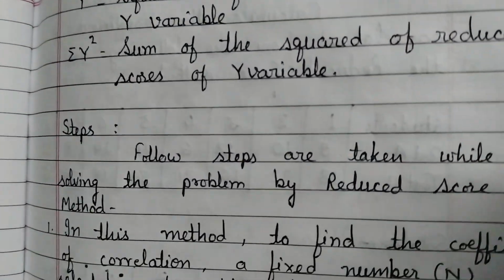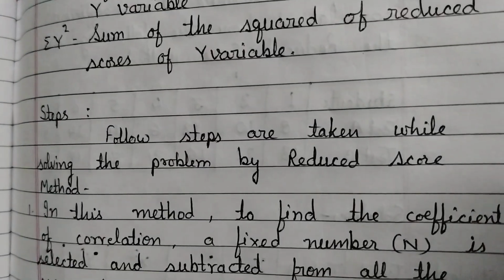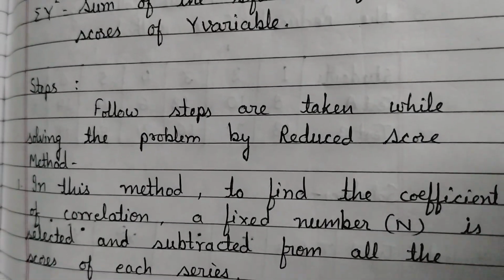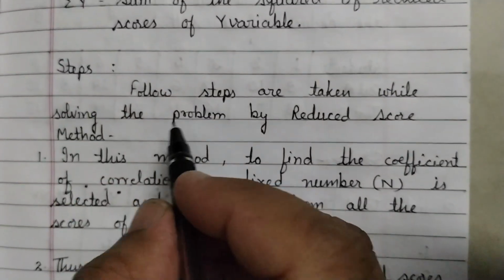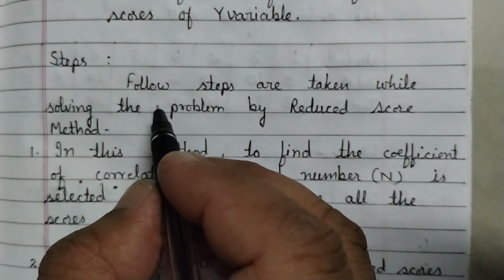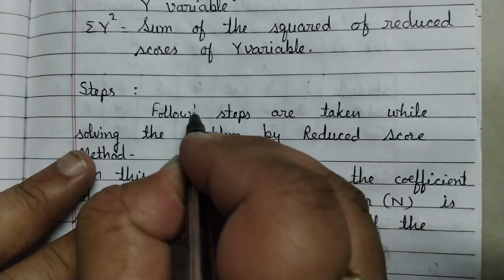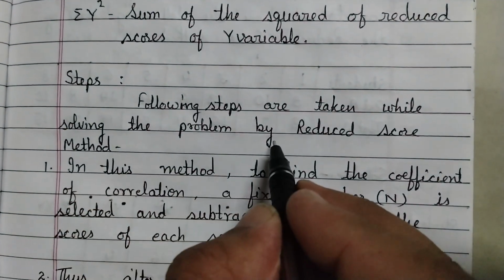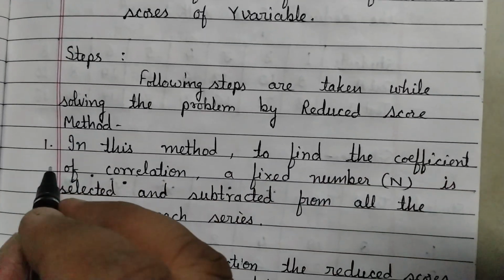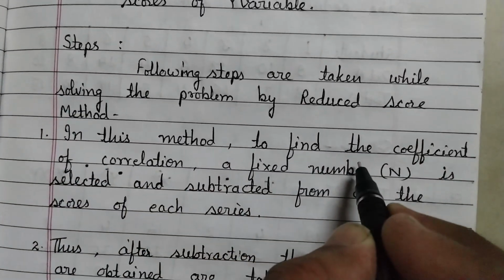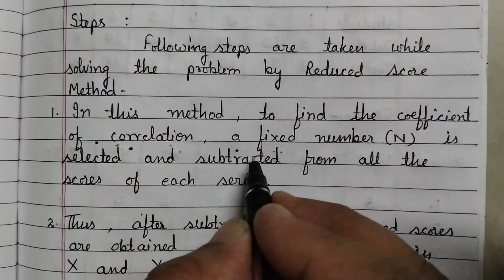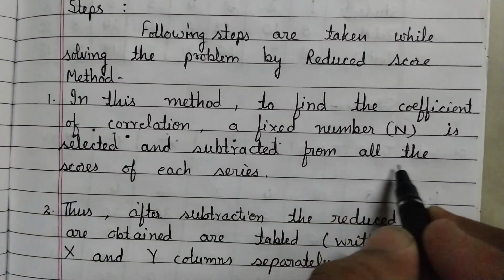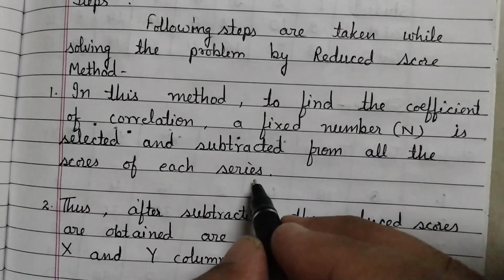Now, the steps involved to solve an example by this method, that is the reduced score method. The following steps are taken while solving the problem by the reduced score method. First step: in this method, to find the coefficient of correlation, a fixed number is selected and subtracted from all the scores of each series.